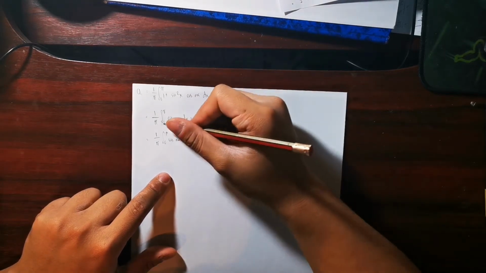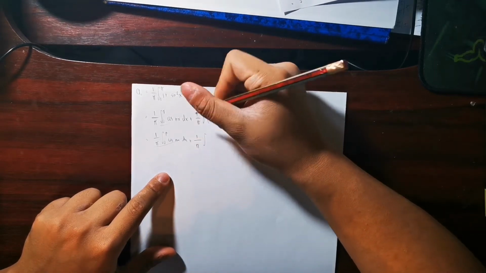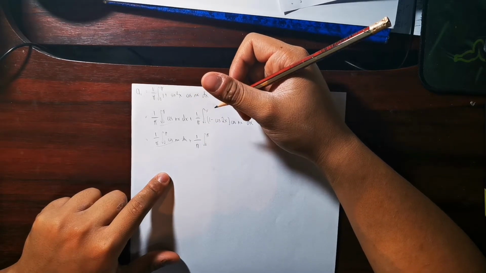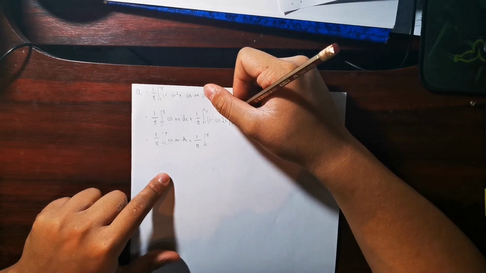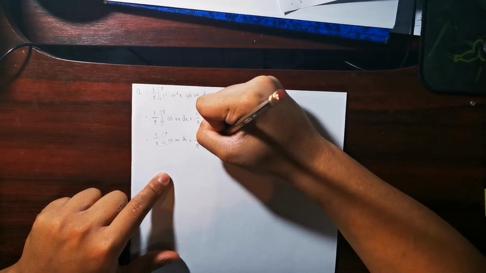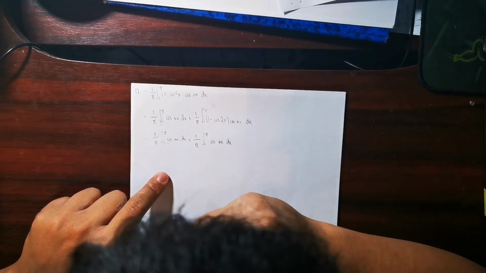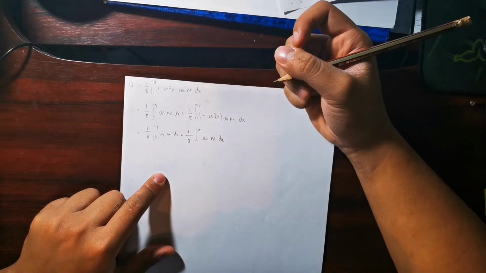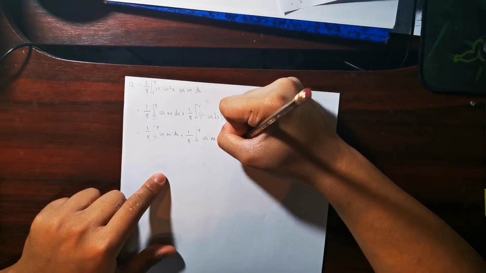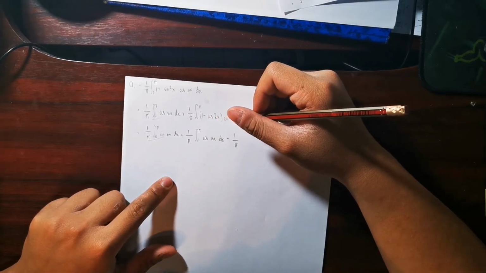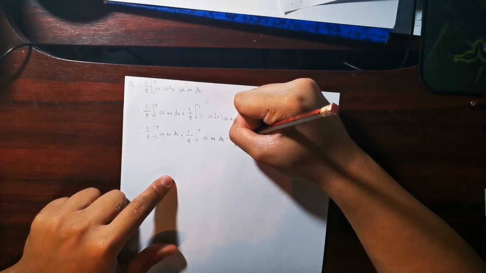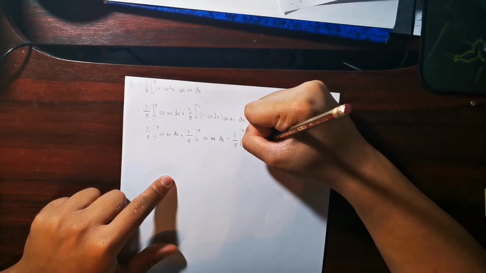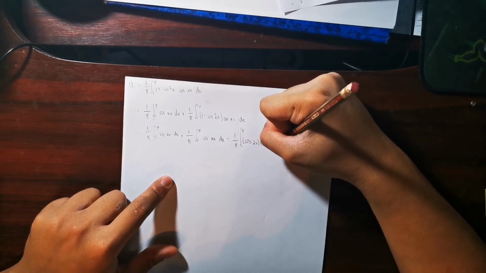Actually, this first part will equate to 0, so we can disregard this term. So we have from 0 to pi cos nx dx, minus 1 over pi, from 0 to pi, cos 2x cos nx dx.